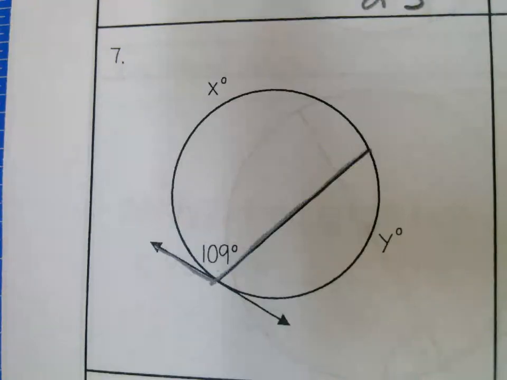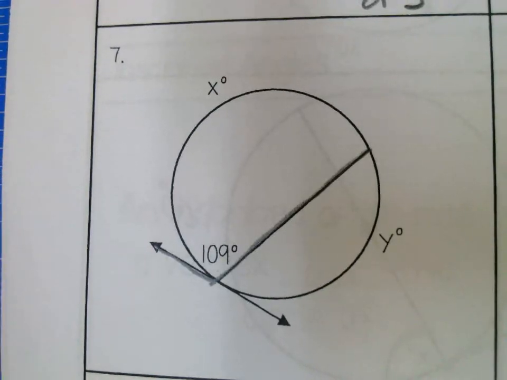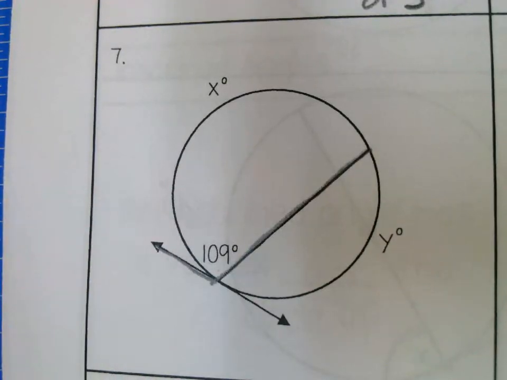So if I want to find X, do I multiply or divide? Multiply. Here's what we're always going to do when we check it. Let's say I said, oh, I divide. We're going to put it in our calculator: 109 divided by 2, and I'm going to get 54. We're going to say that's not right, because arcs are always bigger than the angle measure. So we're going to go back and fix it.